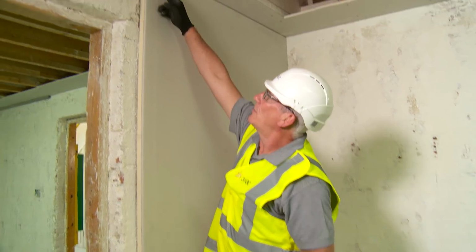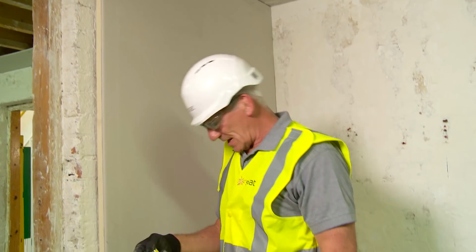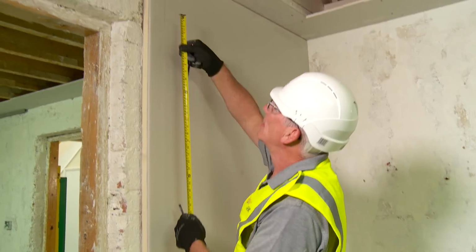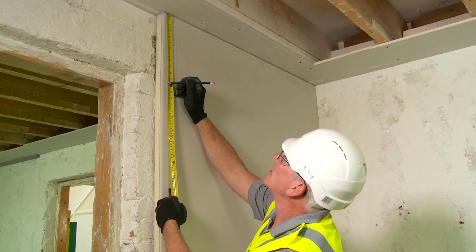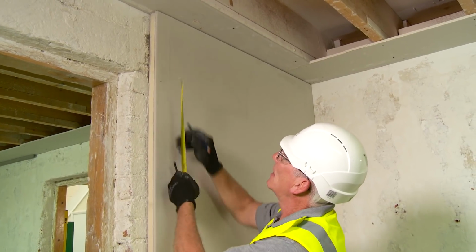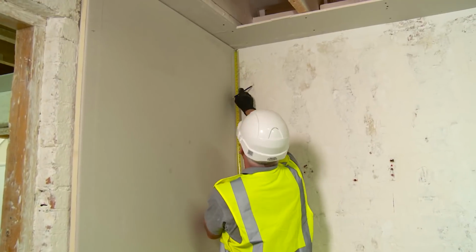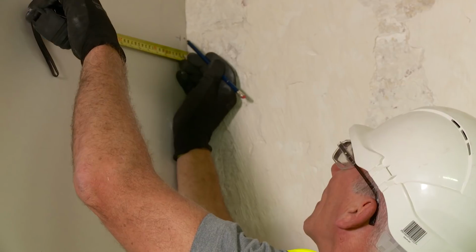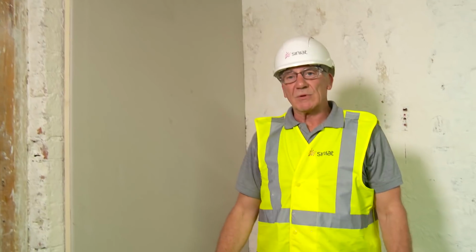They go 300 millimeters down from the ceiling and 25 millimeters in from the board edge. So we can measure 300 millimeters down from the ceiling and 25 millimeters in from the board edge. It's 2 per board, so you will need to do that on both sides. I'm now ready to drill and put my plugs in place.